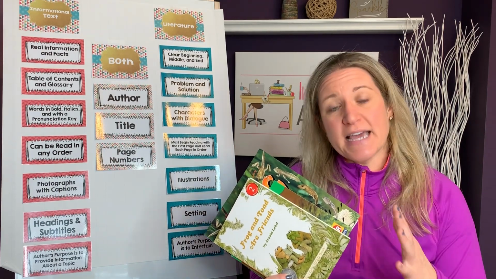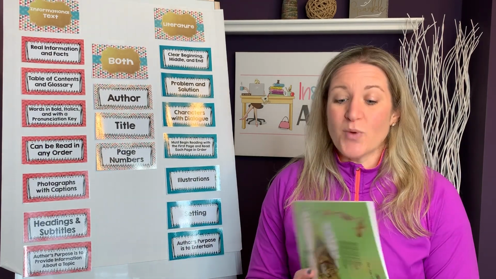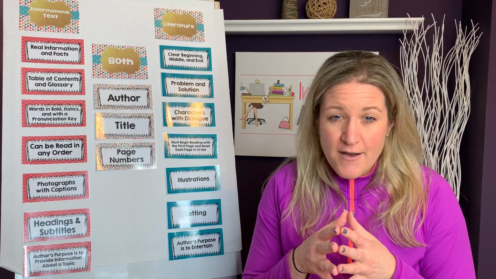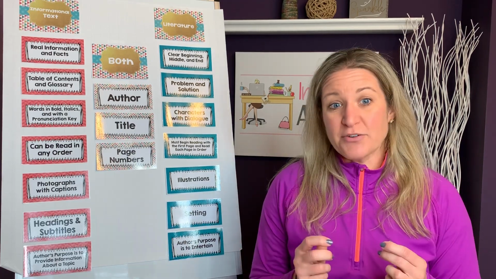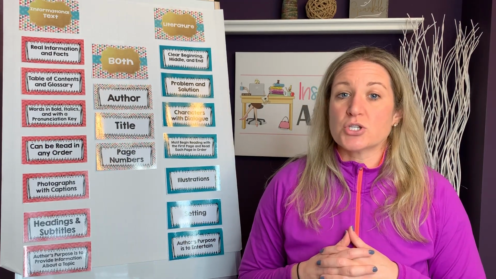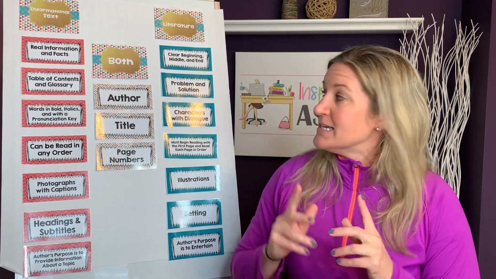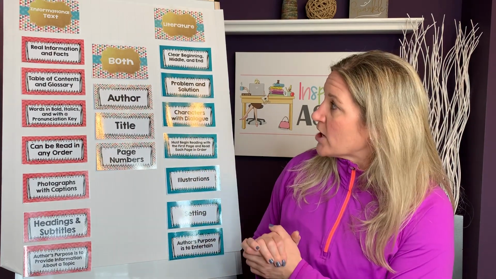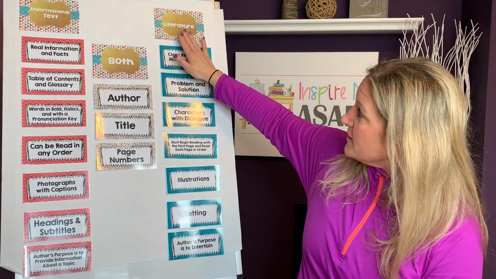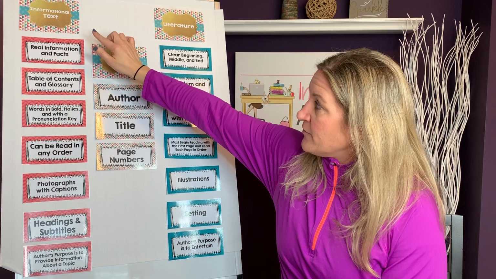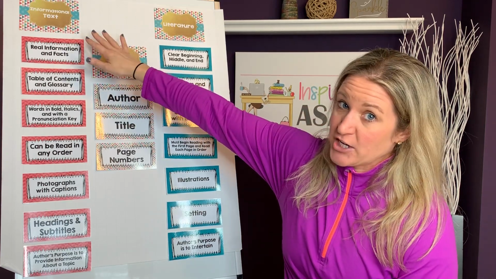Boys and girls, today I'm going to teach you how to identify the genre of a text. Genre is a word that is used to describe a type or a category of a book. Today, referring to our anchor chart, I am going to teach you about literature, fiction, or informational text, nonfiction.